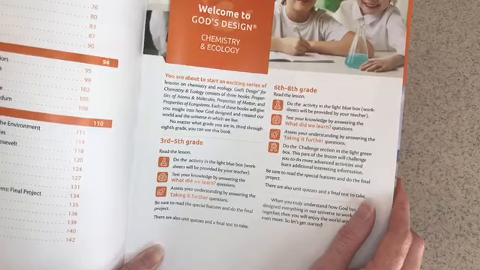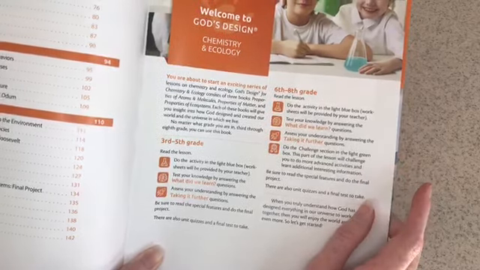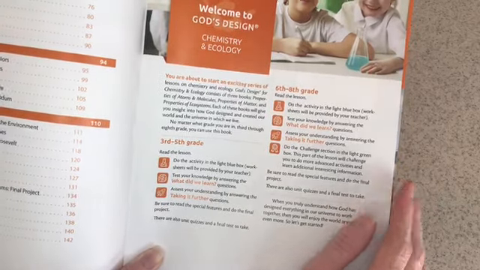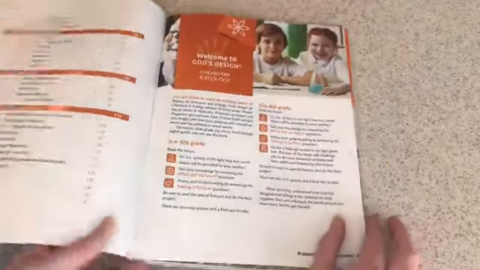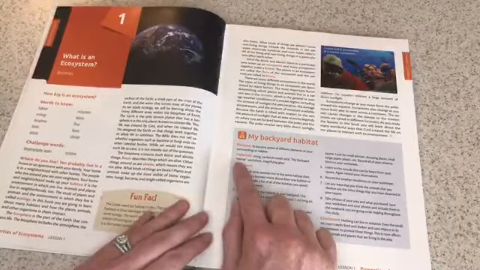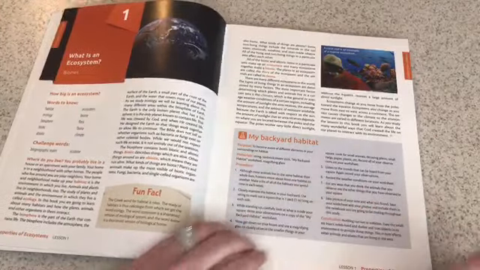For 6th through 8th grade, it says the same thing. You can do this activity and the worksheets provided. And that's what you do in regards to the symbols. You go back to the beginning and see who the symbols pertain to. But here you have one right here, my backyard habitat, with some instructions.